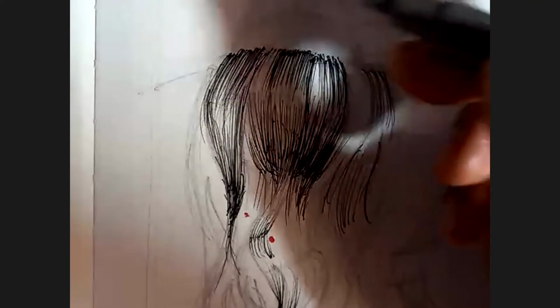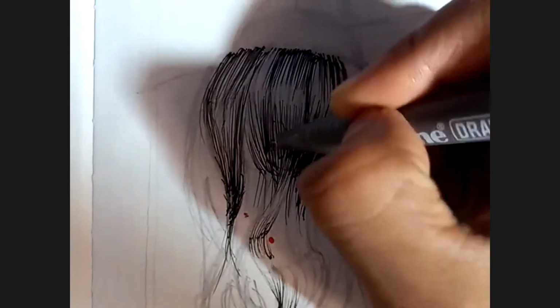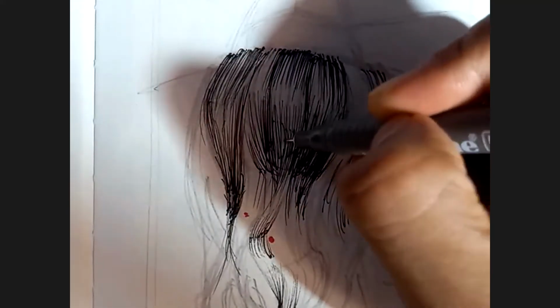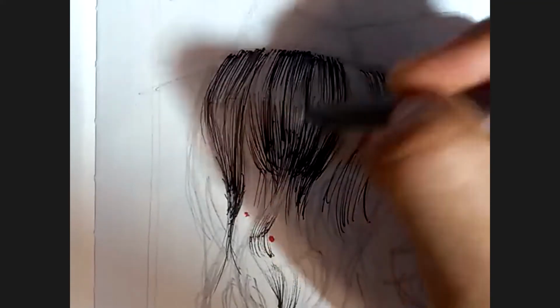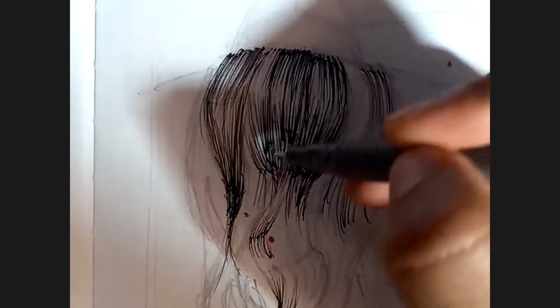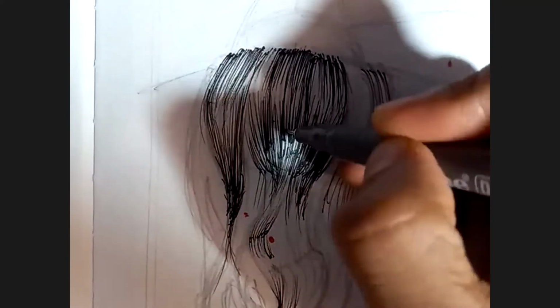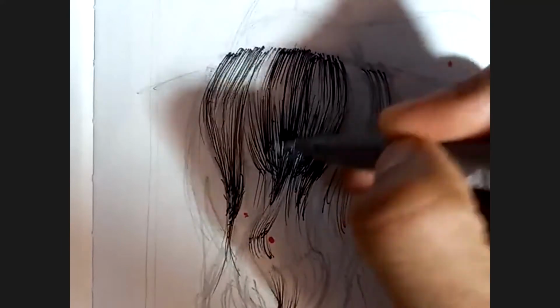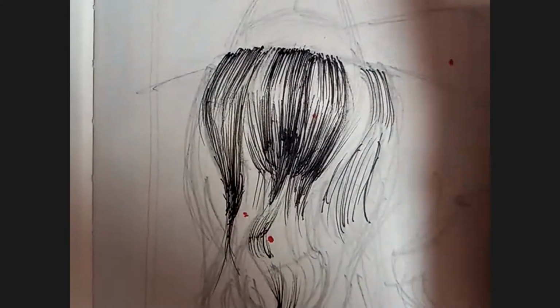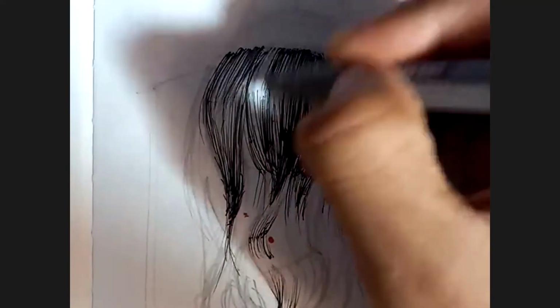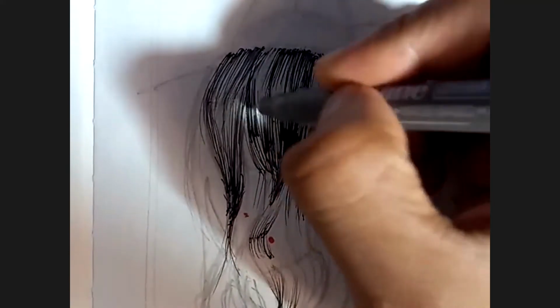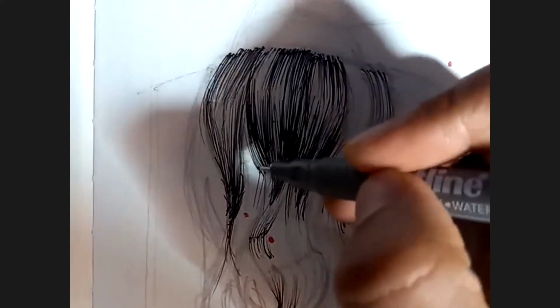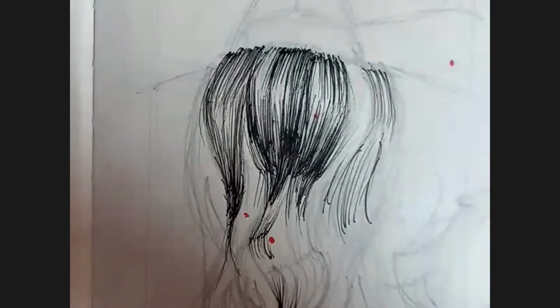See? Now how about this one? See? Work on this. And it starts slowly, slowly. As you keep building this way, you can keep building depth and it will start looking like a realistic set of hair without even imprinting.